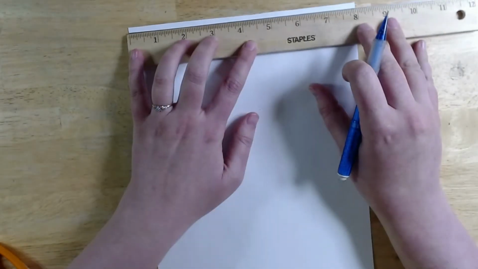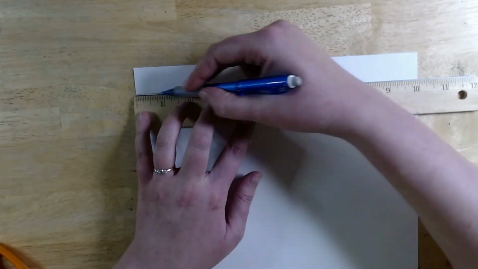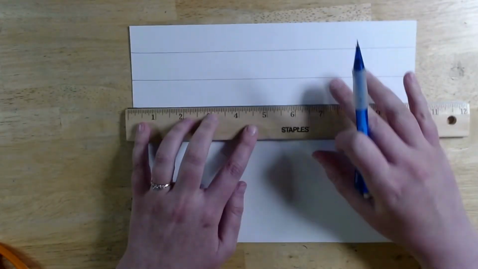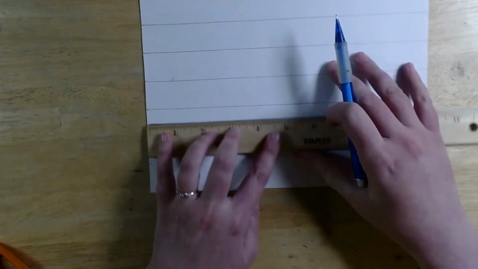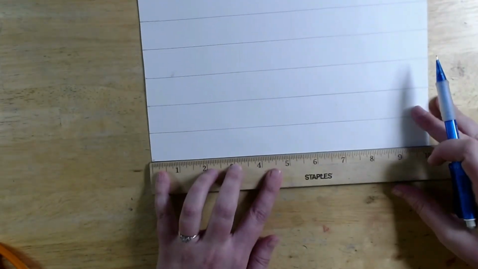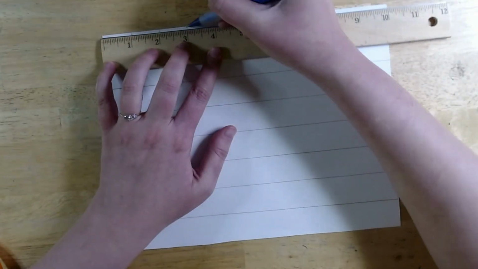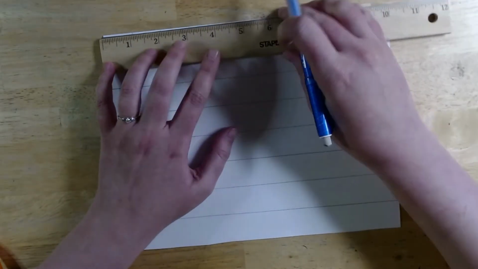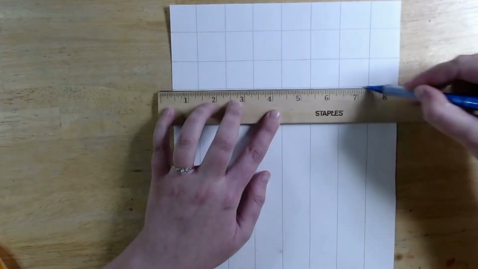And then what I'm going to do is I'm going to make my grid. I'm going to make a mark at every inch and then use those marks to make lines. And then I'll do it the other direction as well, so I'll make a mark at every inch. And then use those marks to make more lines crossing over so that we end up with a 1 inch by 1 inch grid.